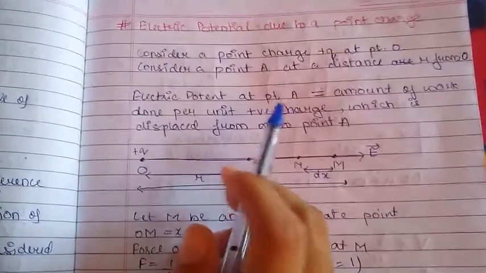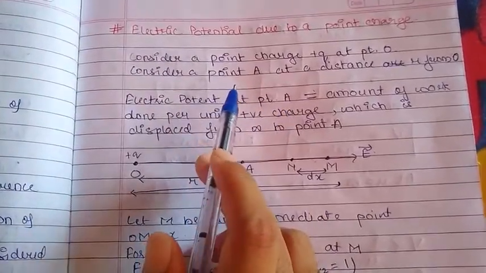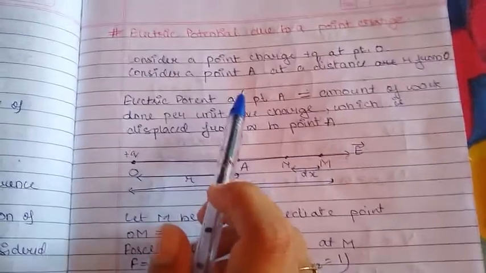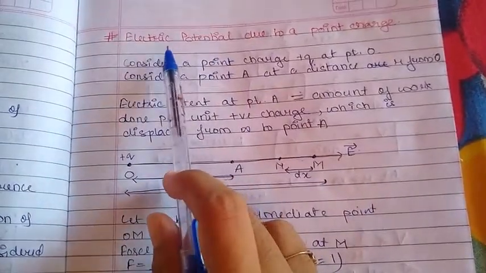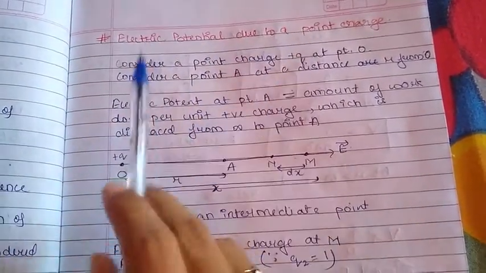Hello students. So till now we have studied about electric potential and electric potential energy. Today we'll be deriving a formula for electric potential due to a point charge.